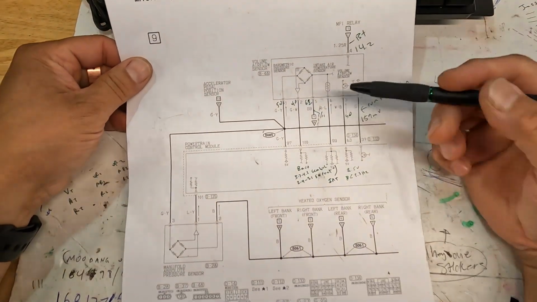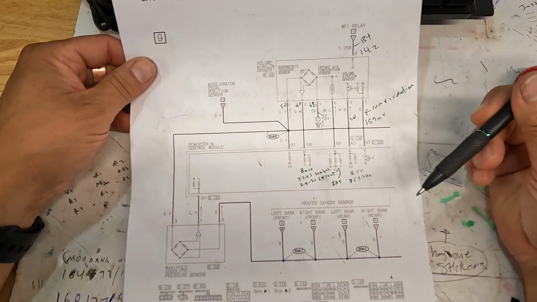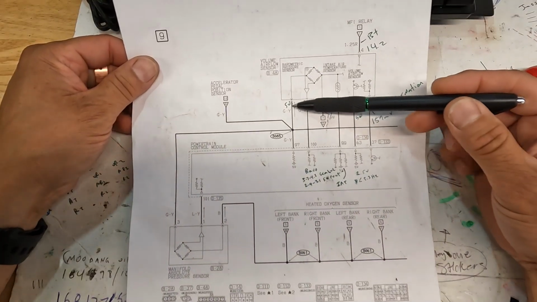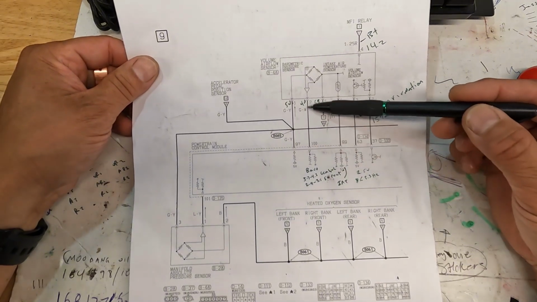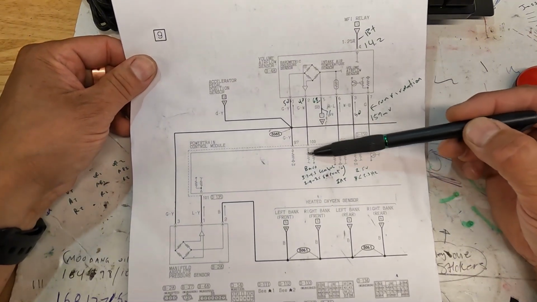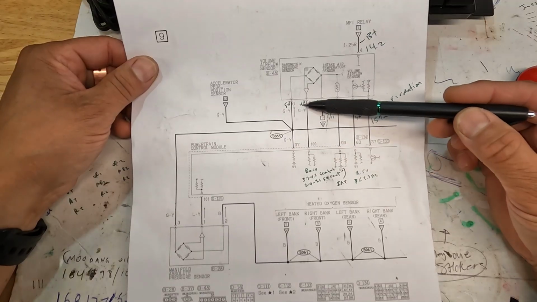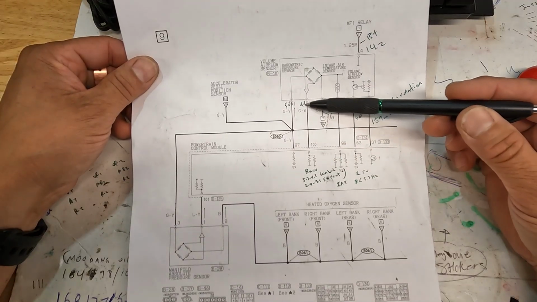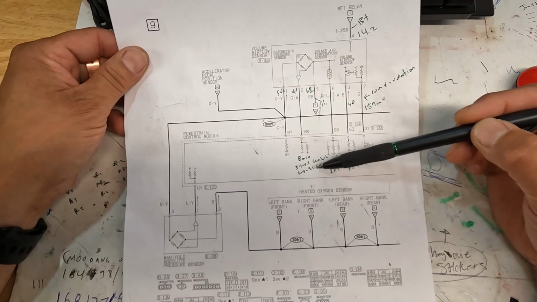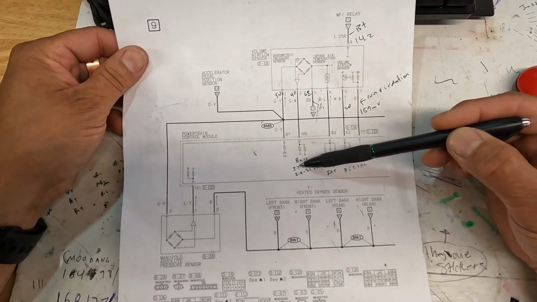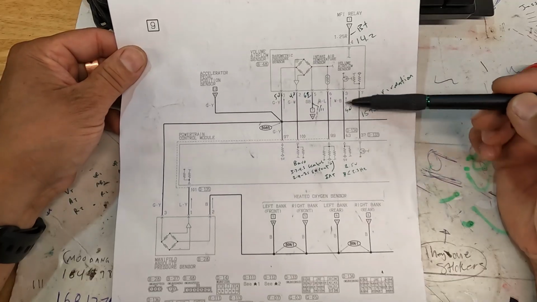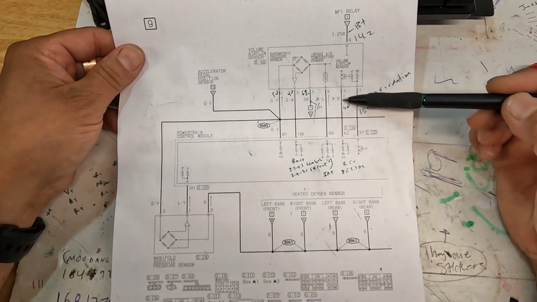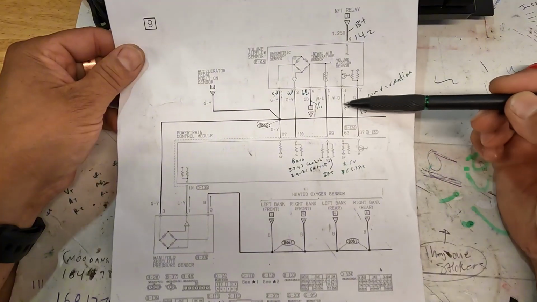All right guys, so in conclusion, this is the results that we got. Terminal number 1, it's a 5 volt reference, so we did get the 5 volts there. Terminal number 2, that's the barometric pressure sensor signal, and we did get the 4.0 volts barometric pressure signal based on sea level. Well, that's within range. Terminal number 3, which is the sensor signal, we got the 5 volts on that signal.